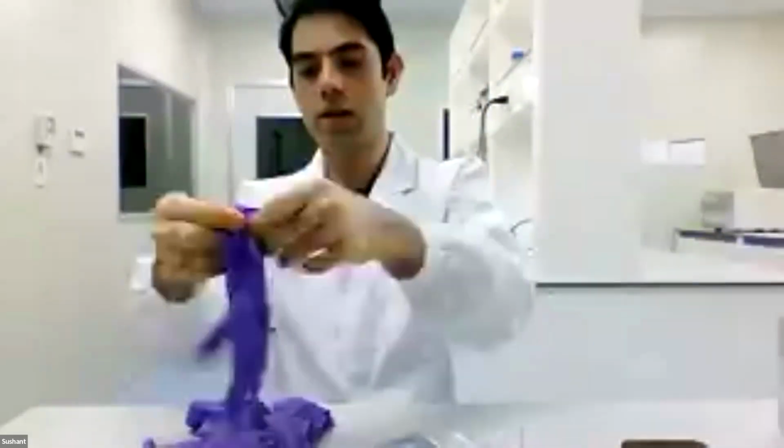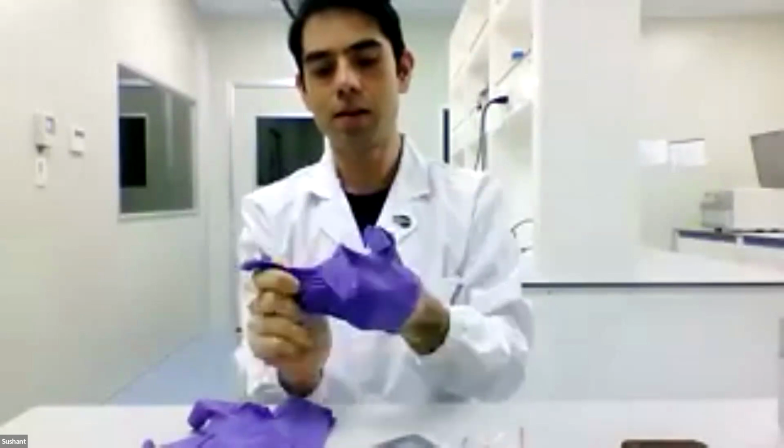Let me give you a live demonstration. For today, I have prepared a fresh blood sample from one of the patients. The sample collection is also very easy. You just need to collect the sample in an EDTA tube. Before doing the test, let me wear the gloves.